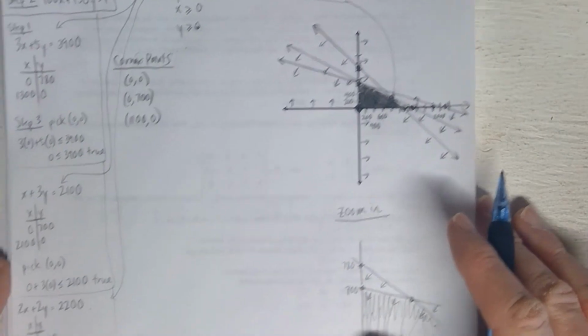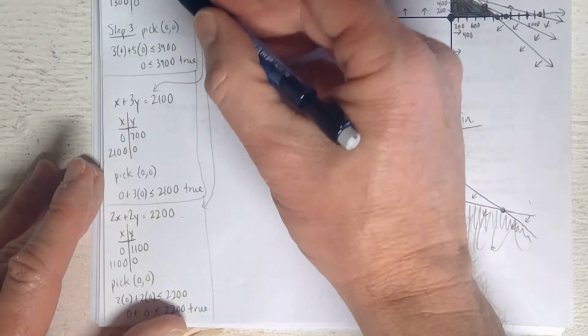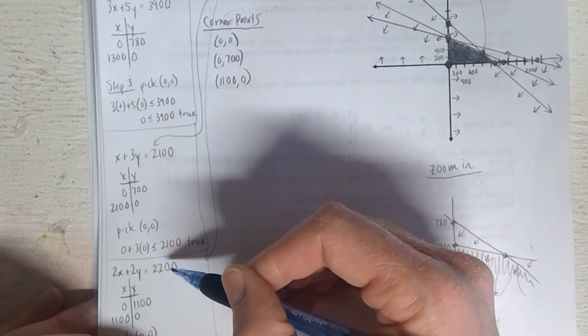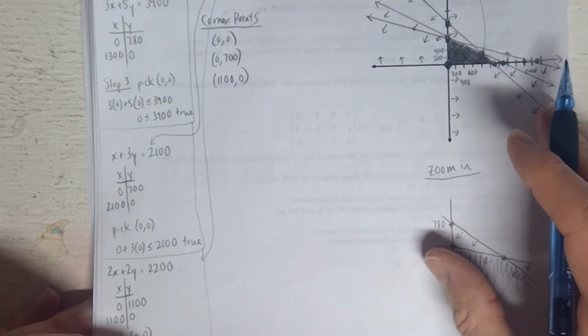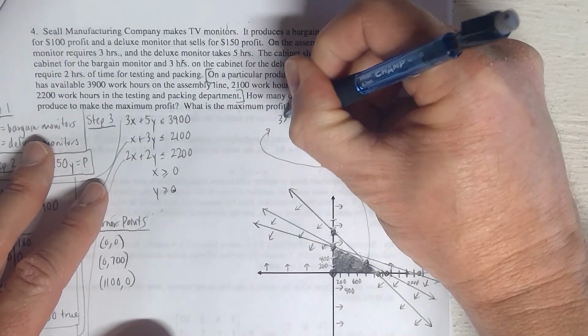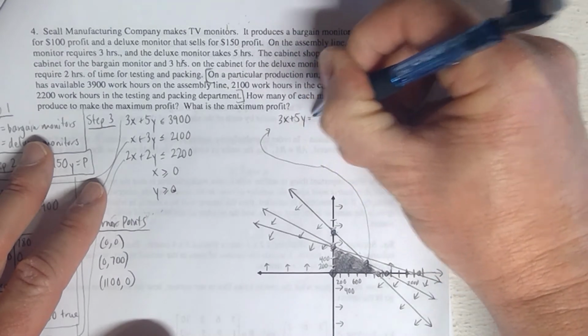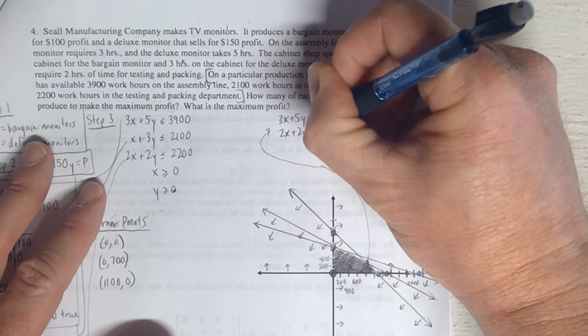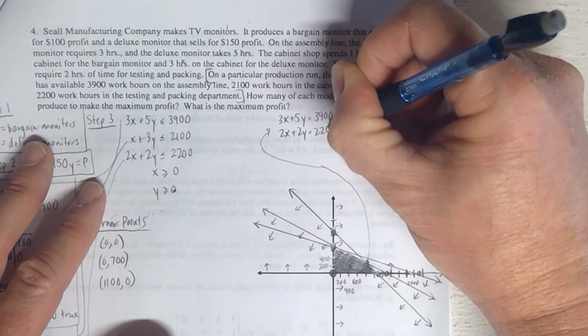So it comes from what 2 equations here? It comes from this one where x is 1300 and it comes from this one where x is 1100. That's how I know. And so let's take these 2 equations and let's solve the system. Let's write that down. 3x plus 5y equal to 3900. 2x plus 2y is equal to 2200.